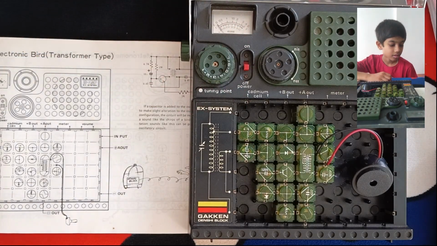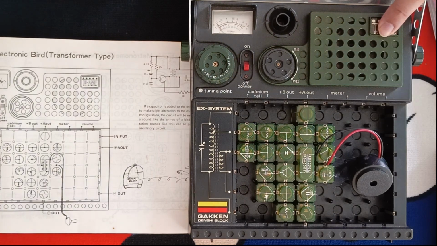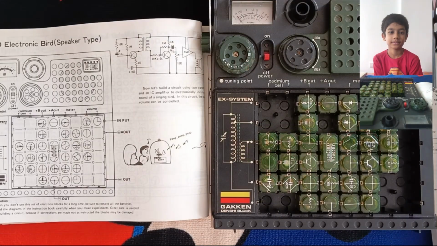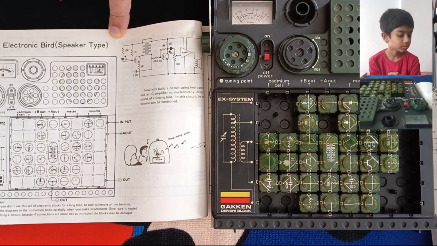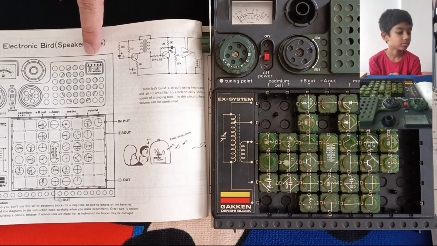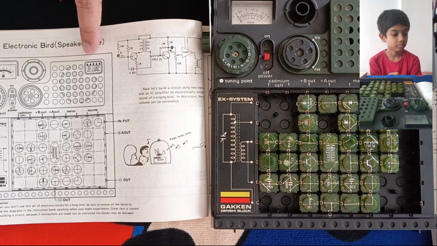Okay, we will also try a variation of this circuit where instead of using an external speaker, the sound will come from this inbuilt speaker. So now we have assembled the blocks for the electronic bird circuit, and this time the sound will come from the speaker. Let us introduce one more component.